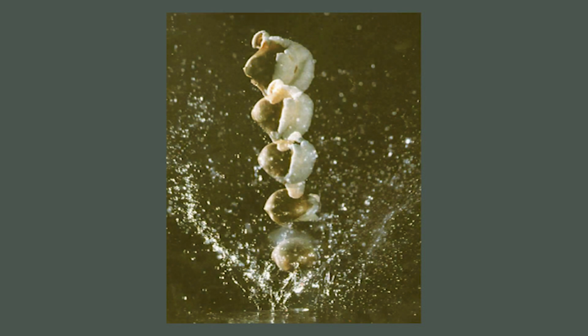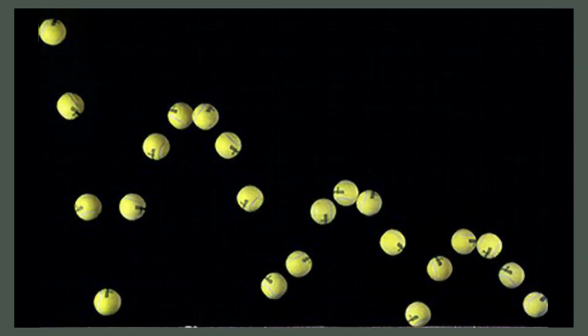The phenomenon revealed on the shroud is similar to the result of stroboscopic photography, which captures a rapid sequence of images of a moving object on a single frame, using a flash that emits multiple quick bursts of light. Science uses this technique to record the evolution of the phenomenon it wants to study.